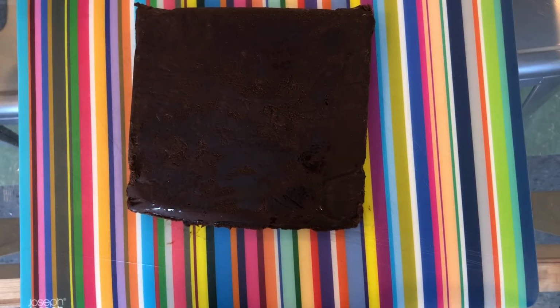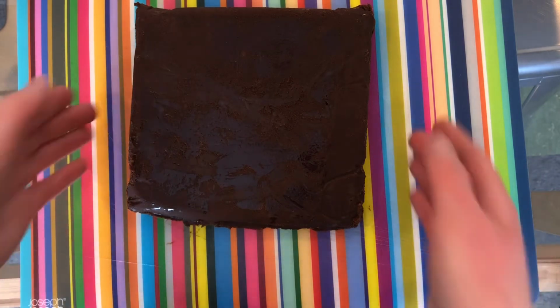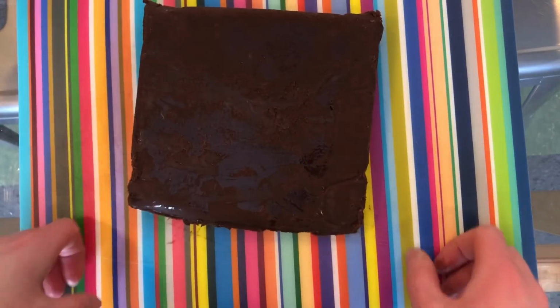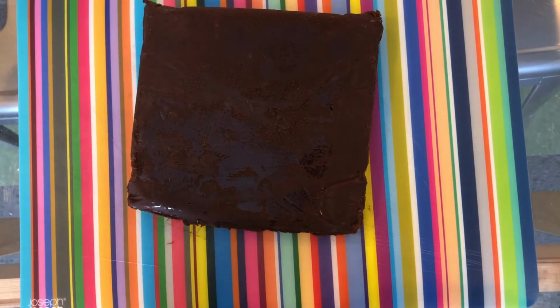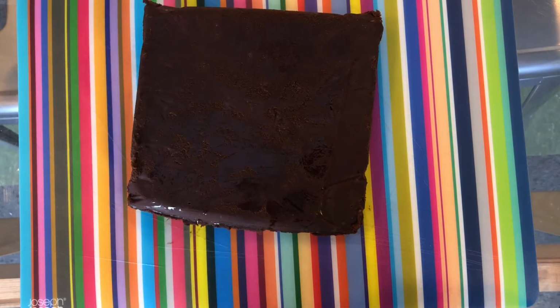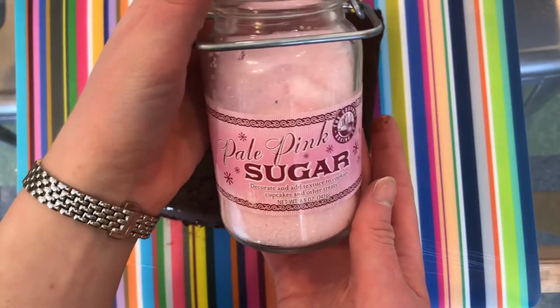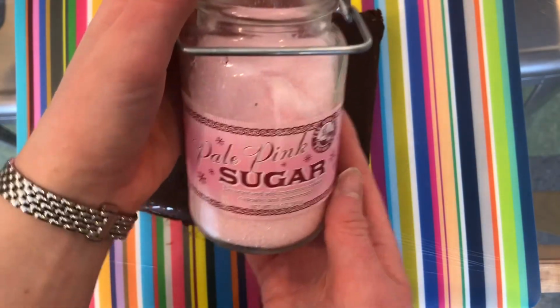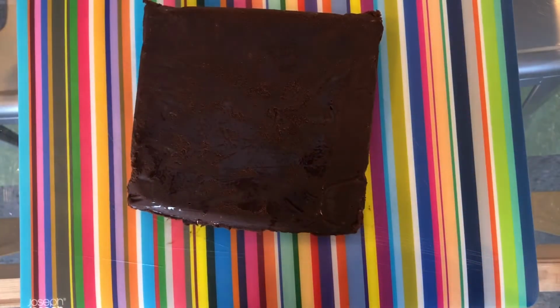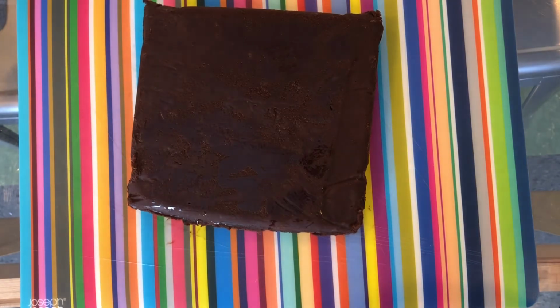Okay, so I am back about 3 hours later, and I'm going to start taking my ganache, which is now cold and solid in a block, and rolling it into little balls that I'm then gonna coat in this pink sugar. Now, I could really have coated it in anything. Something more traditional would have been cocoa powder, but I wanted my truffles to be more Valentine's-y, and so that's why I'm doing the pink sugar.